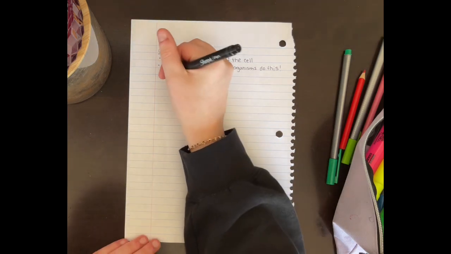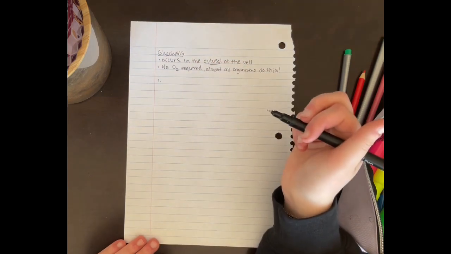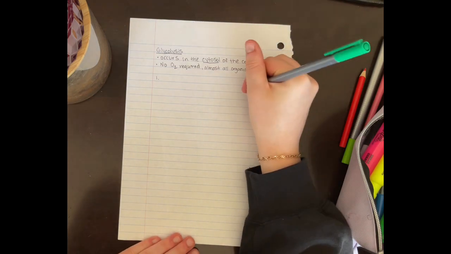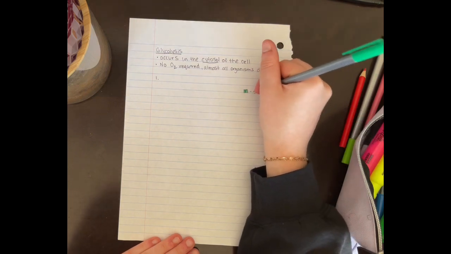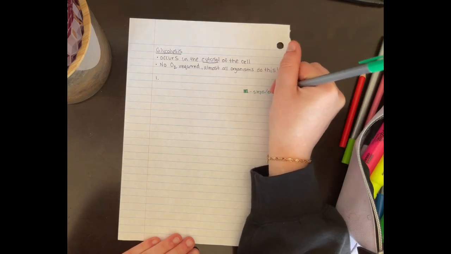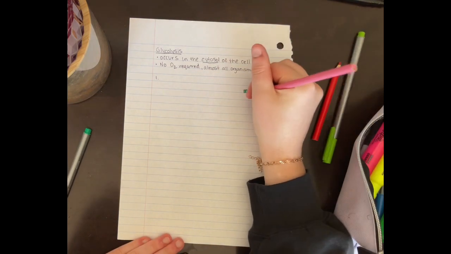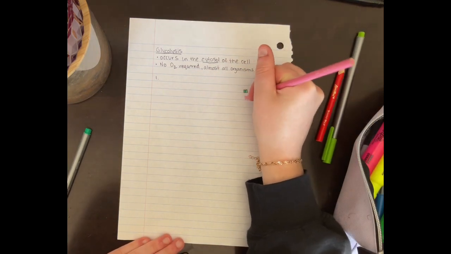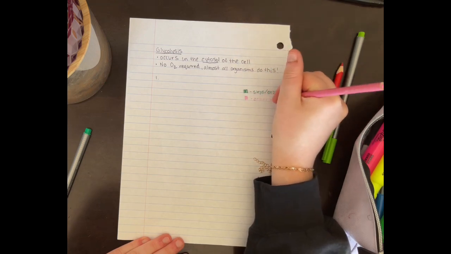So the first step, we're going to take a glucose molecule. But before I do that, I'm just going to make a little legend of each color that I'm using so it's clear to everyone what each color actually means. I'm going to use green for the steps and enzymes that are required throughout the reaction. I'm going to use pink for other reactants and products that we see.